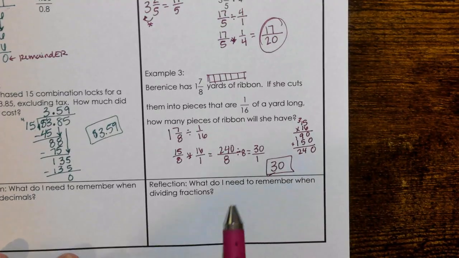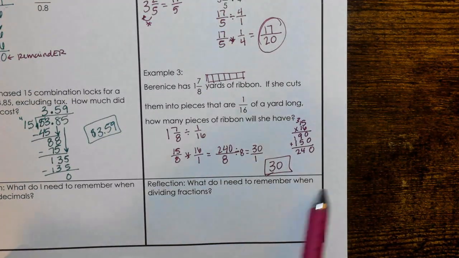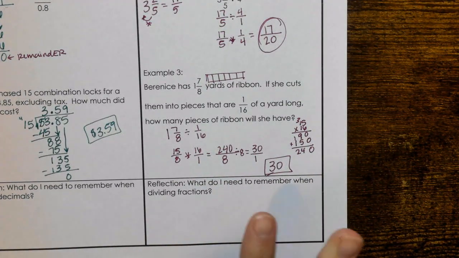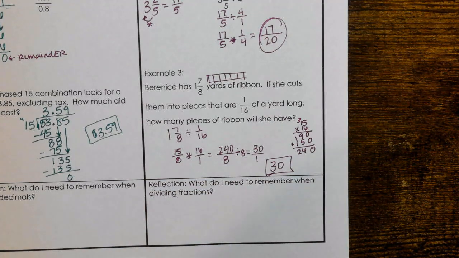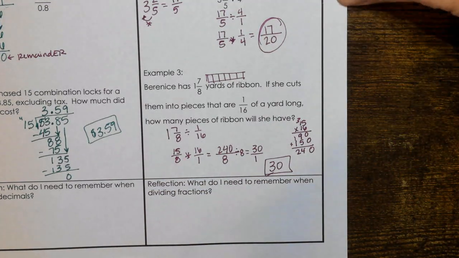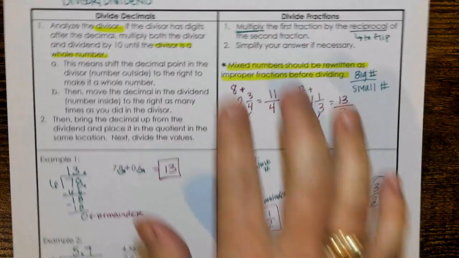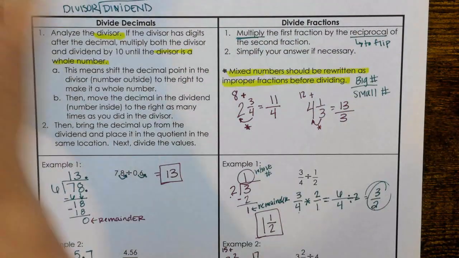I want you to take a minute and reflect. What do you need to remember when you divide fractions? Make little keynotes for yourself right there, and then make sure that you remember the difference between dividing decimals and dividing fractions.